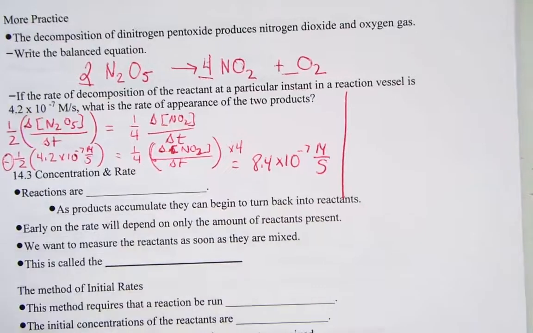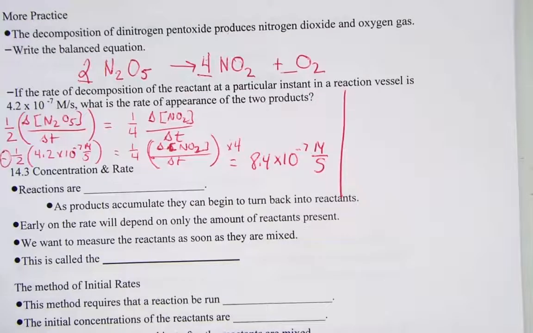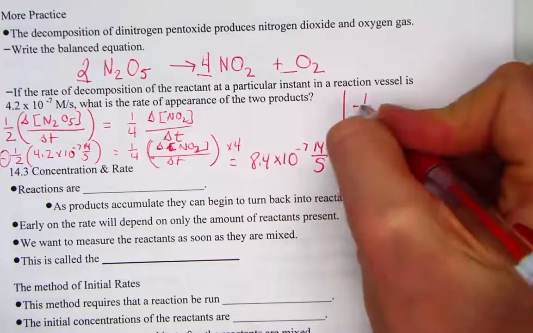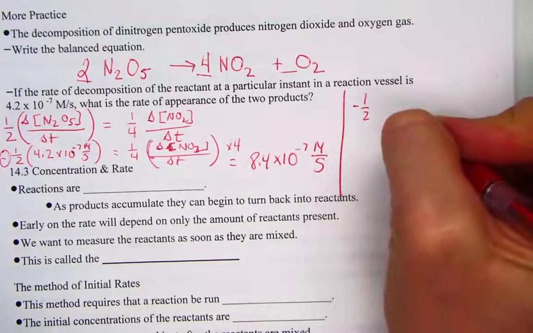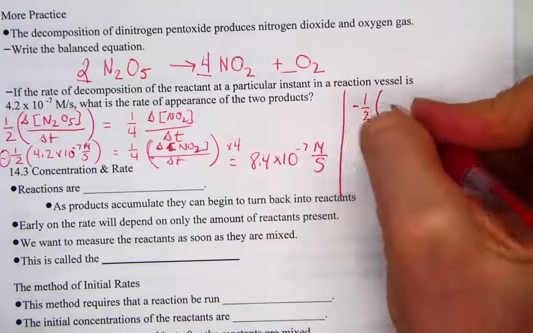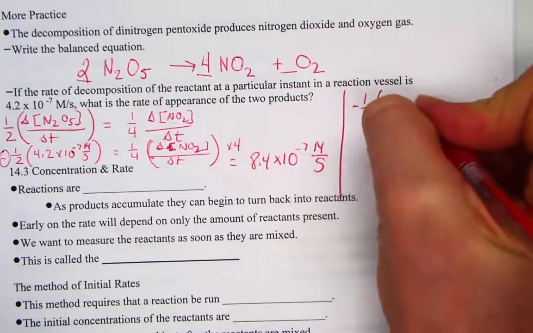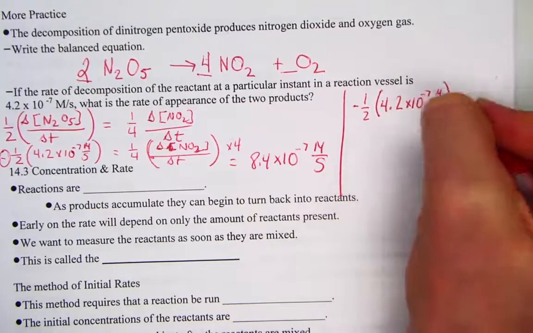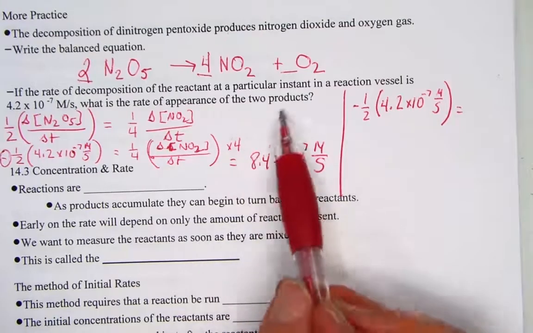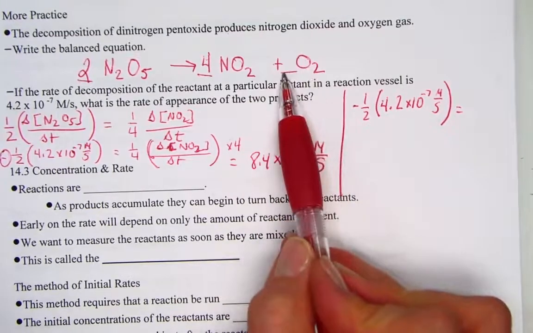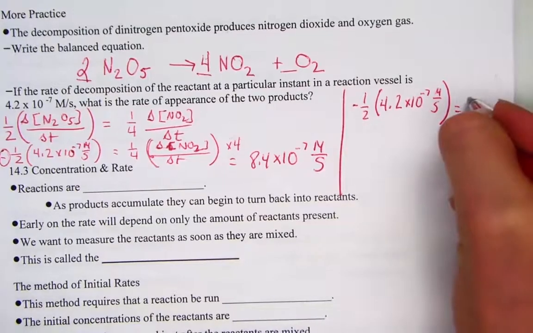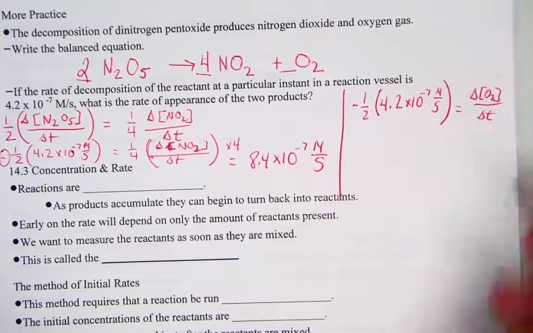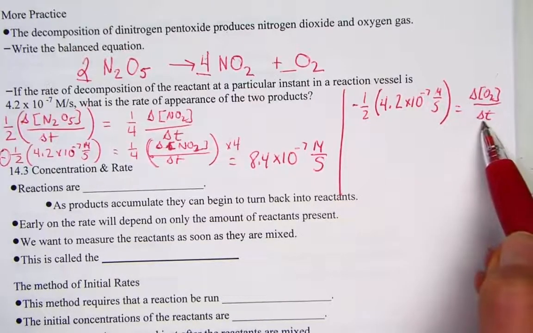That was our first product. We were actually asked to solve for both products. Well, that same ratio, and again, I'm putting negative to remind us that it's disappearing, but rates are always positive. The rate at which our reactant is disappearing, 4.2 times 10 to the negative 7th molarity per second, is equal to, and notice the coefficient here is a 1, so it's equal directly to the change in concentration of the oxygen over the change in time. And that's what we were asked to solve for.